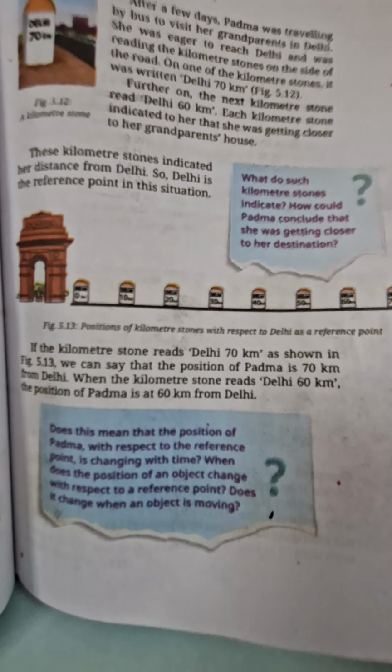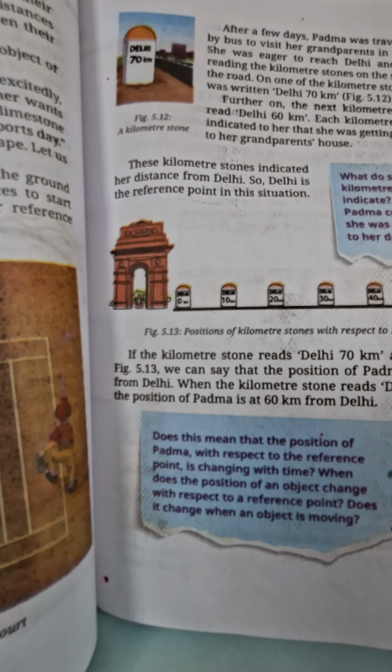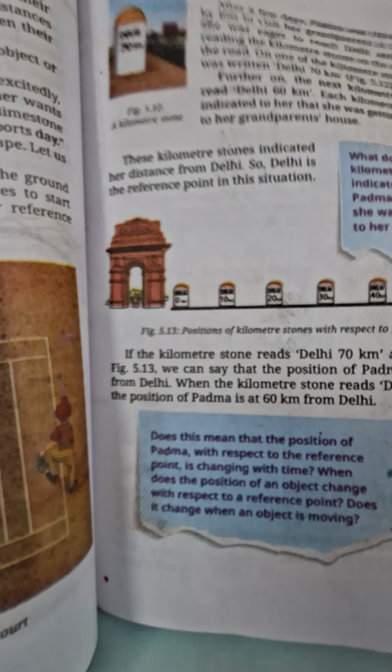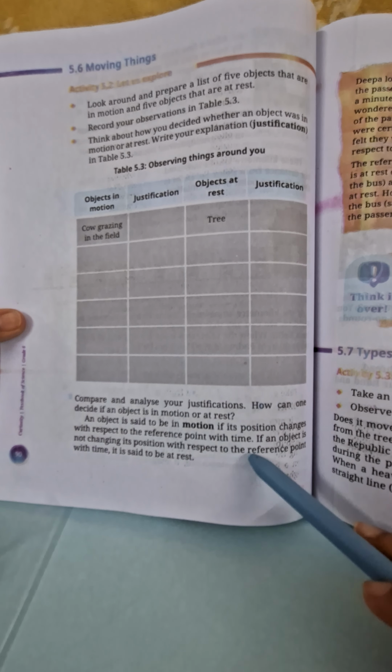So this bus question is very important. It comes like this: if you are sitting in the bus, you see the tree moving. So you will say that with respect to my reference point, the tree is moving. Okay. So you can say an object is said to be in motion if its position changes with respect to the reference point with time. So this is what is called the definition. How will you say that an object is in motion? You have to remember the reference point and that the position changes with time. Okay. So this has been explained here.